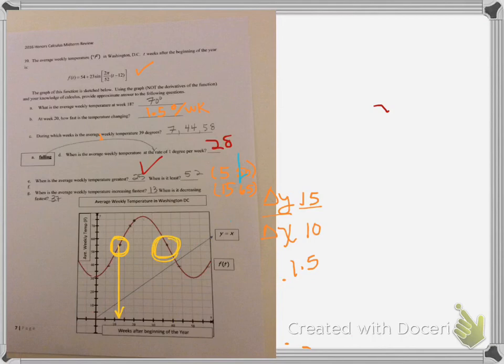Right here is a negative inflection point. So that's where it's decreasing the fastest, and that looked about 37 weeks. And that completes our midterm review packet.